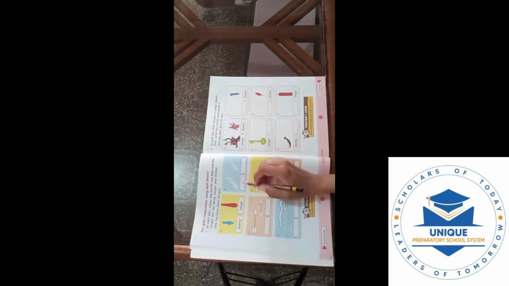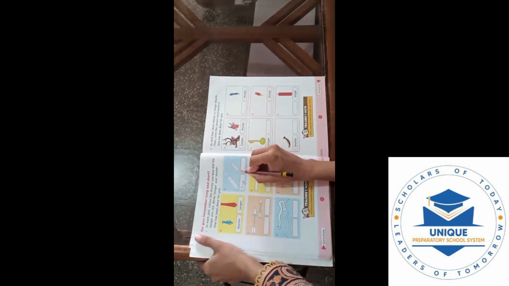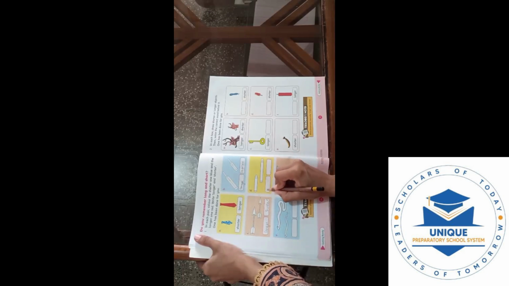So we have to write short and long on the image, and we have to color blue on the shorter one and red on the longer one. So this one is longer. This one is shorter. Very good. Is this small? I think so. It's short. Is this short? No. This one is longer. This one is shorter. This one is shorter and the next one is longer.